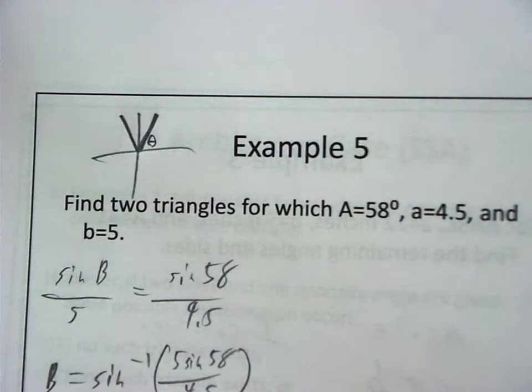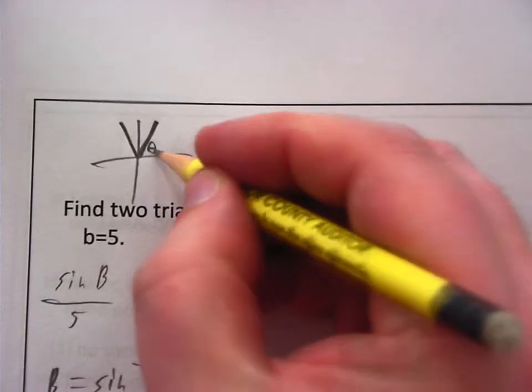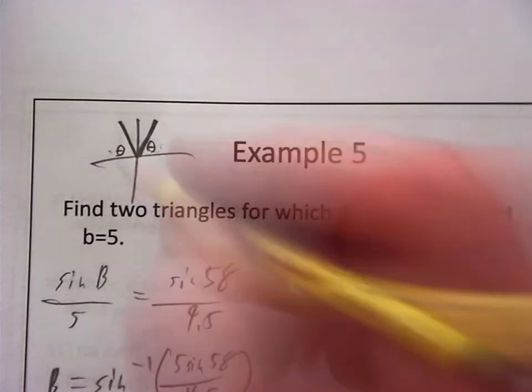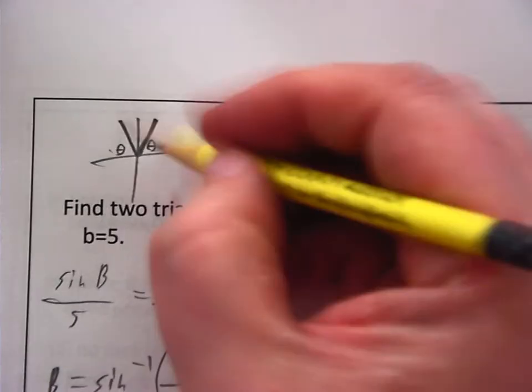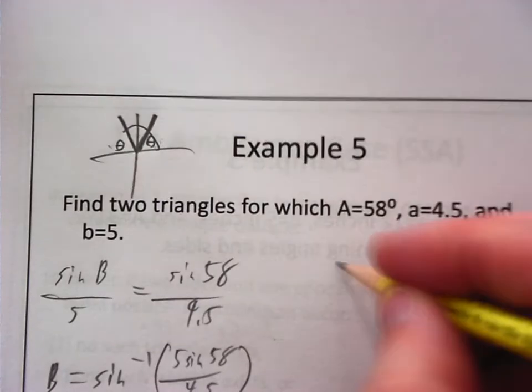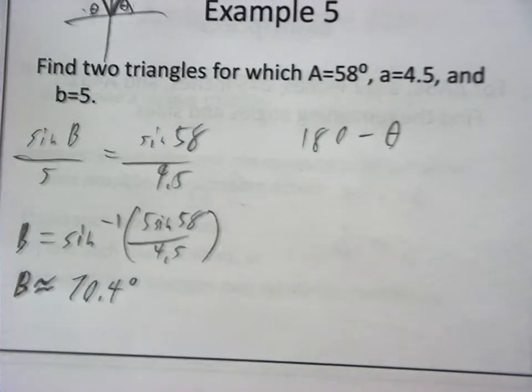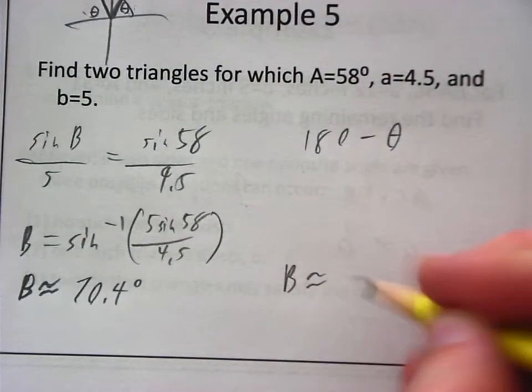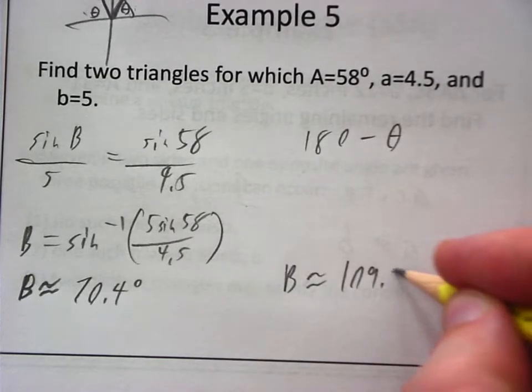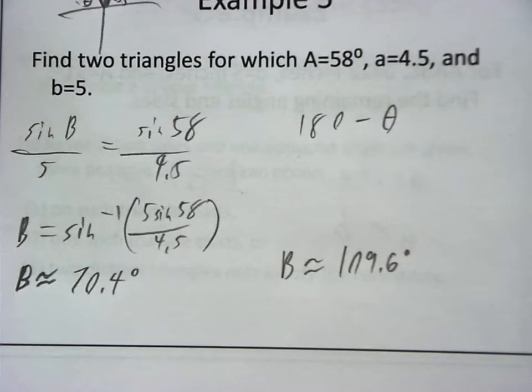Well, how do I find that angle? Yeah, because theta is here, this theta is also here. Those are both 70.4 degrees. So if I want to figure out this from here to here, I'm going to do 180 minus theta. And it will always work that way. Take 180 minus theta, you get what for B? 109.6 degrees. So the idea is you could have either one of those and this would still work. Does that make sense?